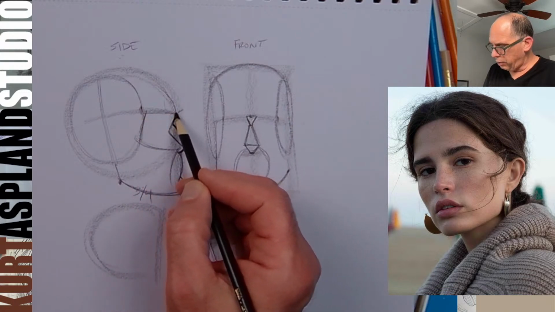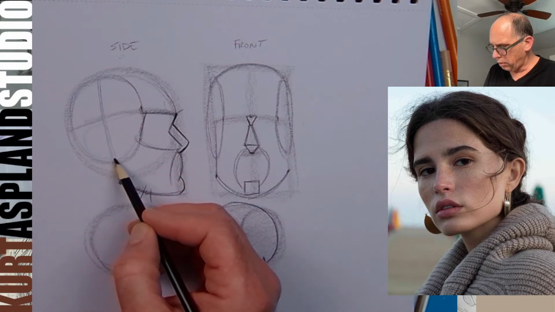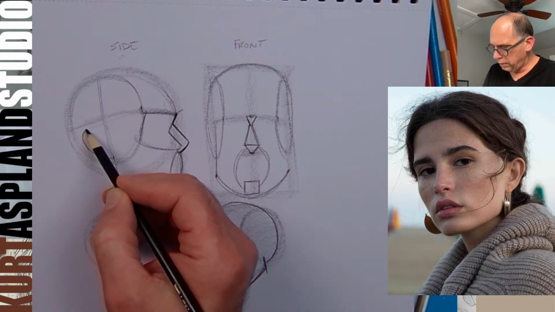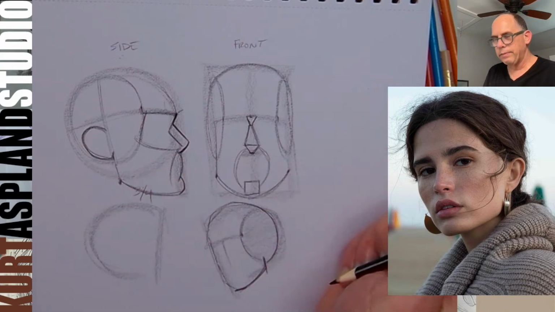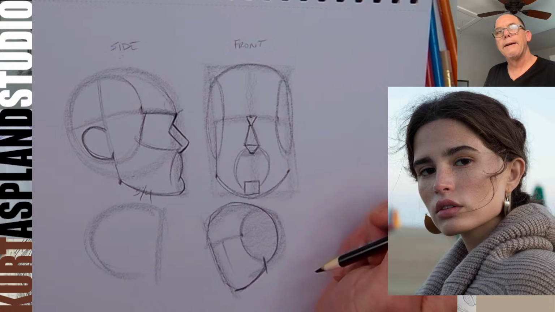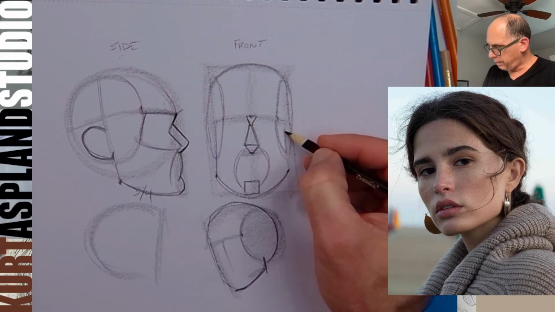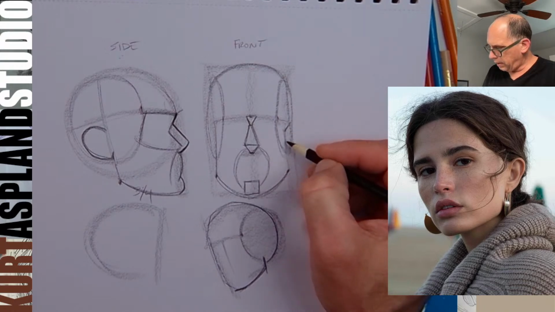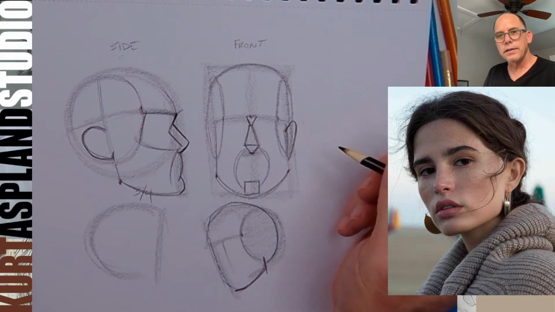Ears will line up usually with the brow line back here in this corner region, this lower quadrant. Then over here in this lower area, ears are going to come like this.